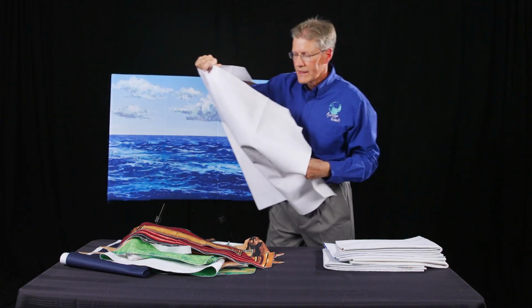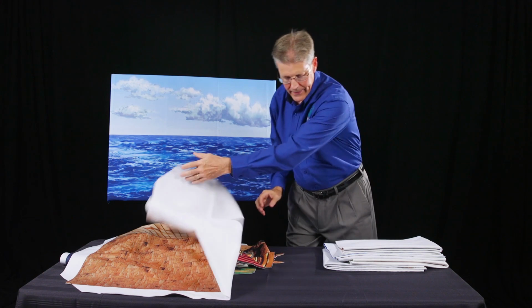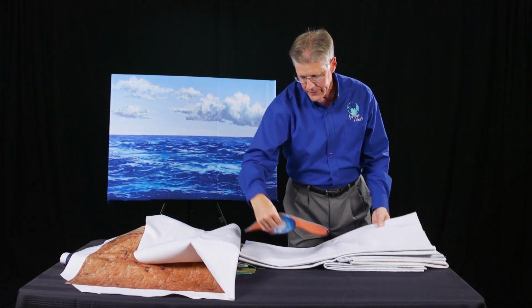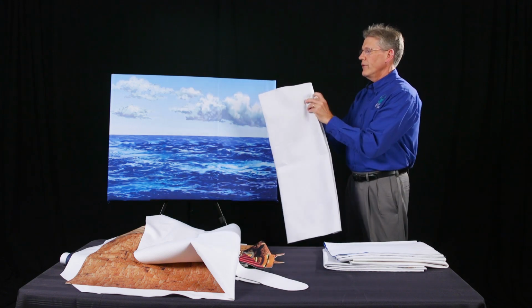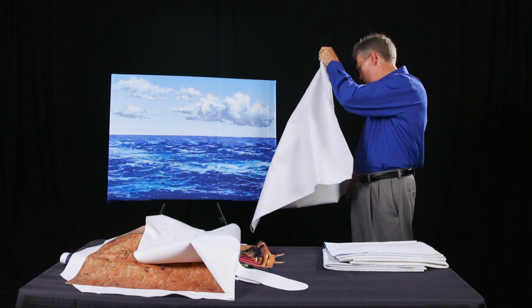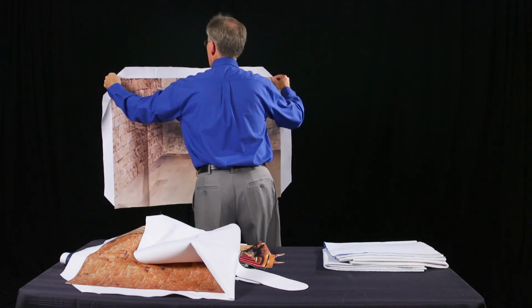So you can use it just like this to either go over the water and sky if you're using it in a combination, or you can take the water sky off and you can put either the indoor or the throne room on the board and attach it.